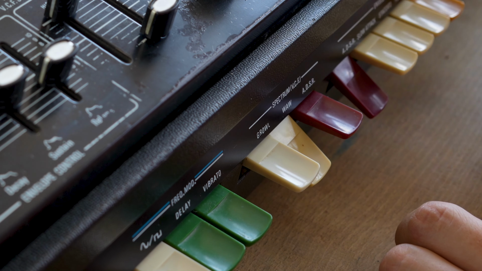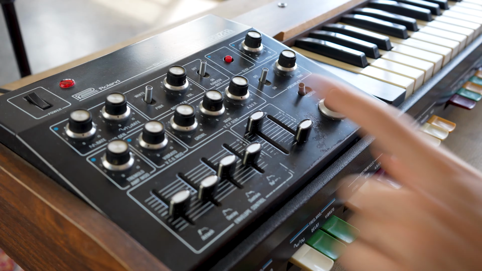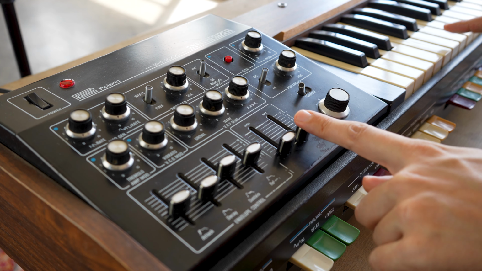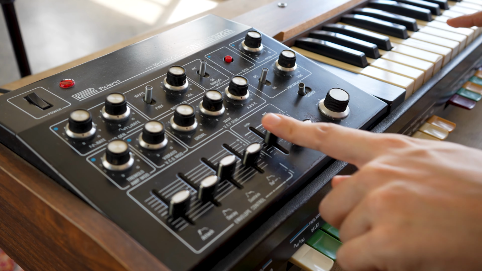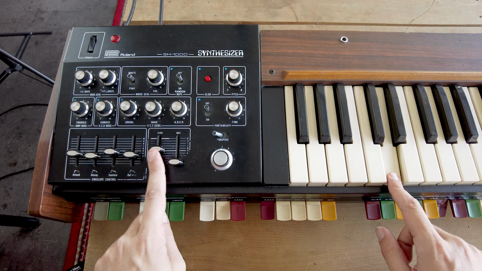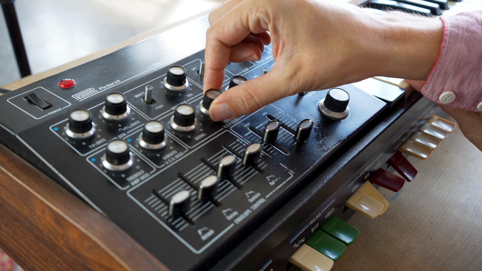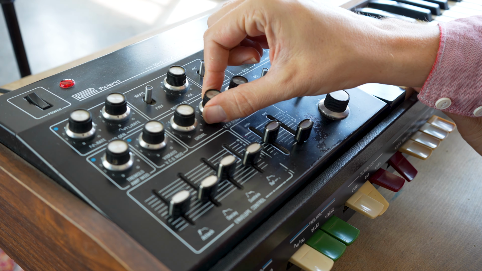The next one's called Wah, and it does pretty much what the name suggests. It's kind of an envelope modulation of the cutoff frequency, but not by the ADSR, but it seems to be some kind of not adjustable AD envelope. Again, this wah knob adjusts the depth of this modulation.